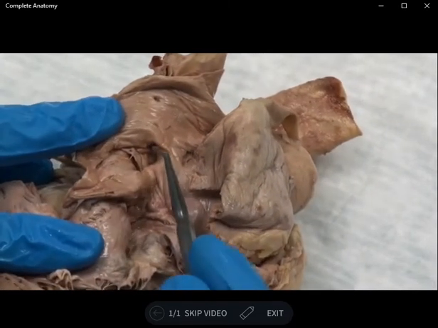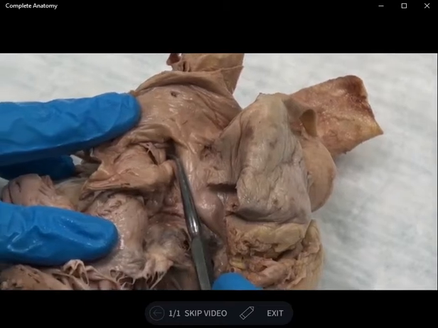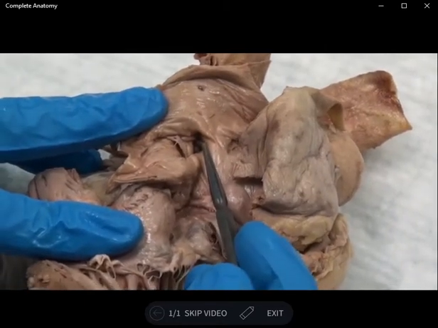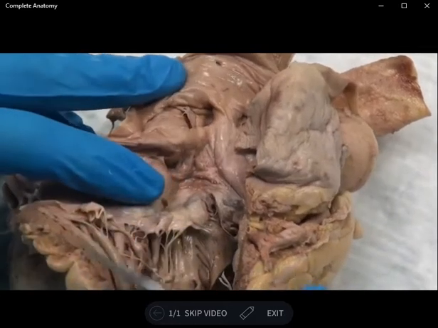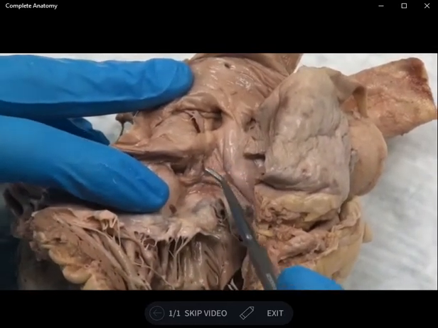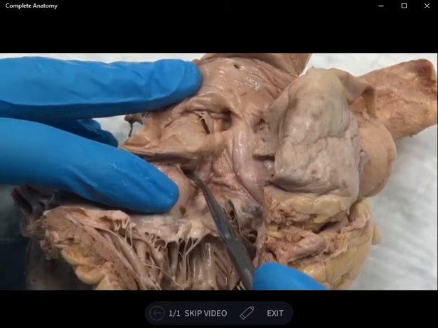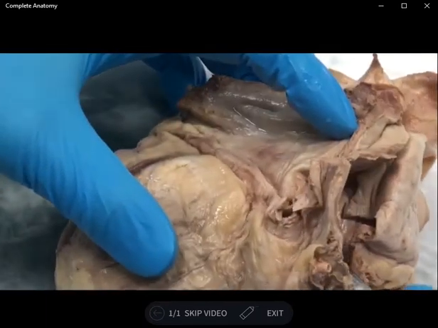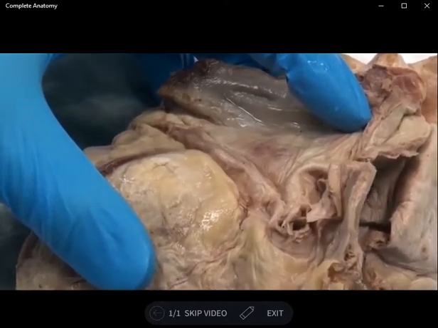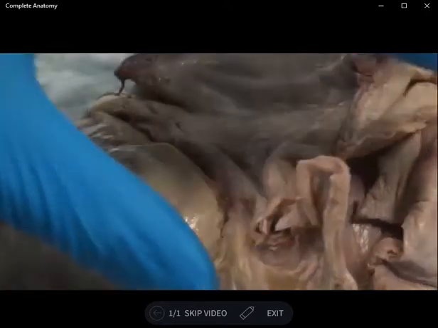Inferior to the SA node, we see the fossa ovalis here. Inferior to the fossa ovalis, but still within the right atrium, we see the opening and valve of the coronary sinus here. I'll insert my probe into this opening, and we will see the coronary sinus here on the posterior aspect of the heart.